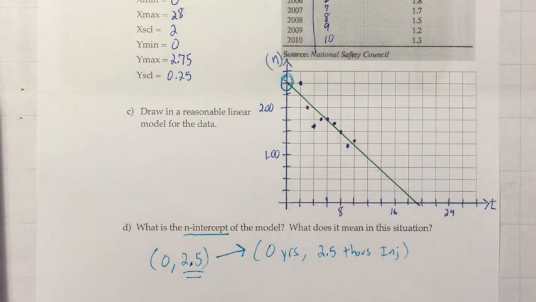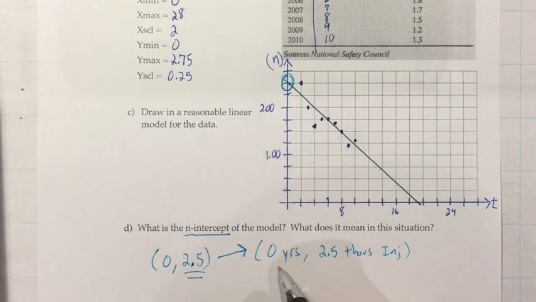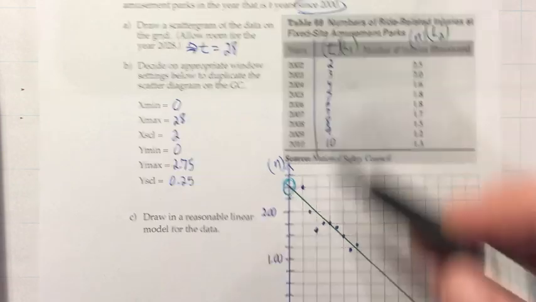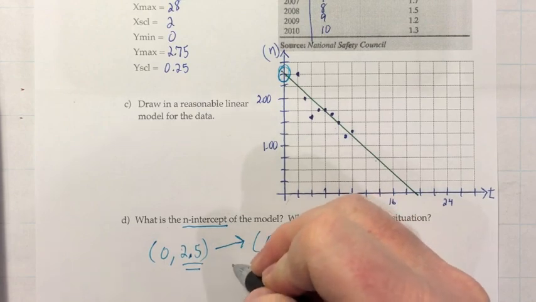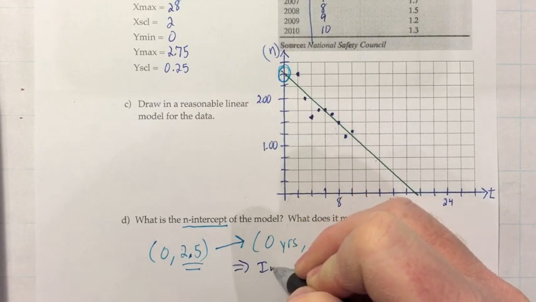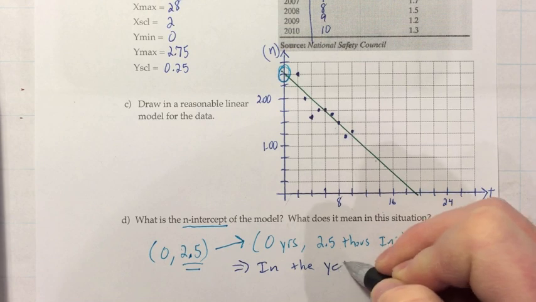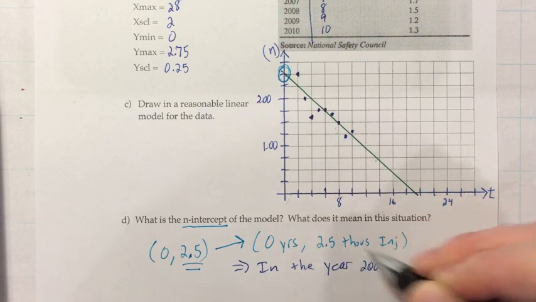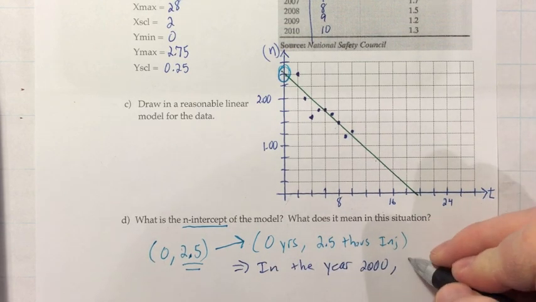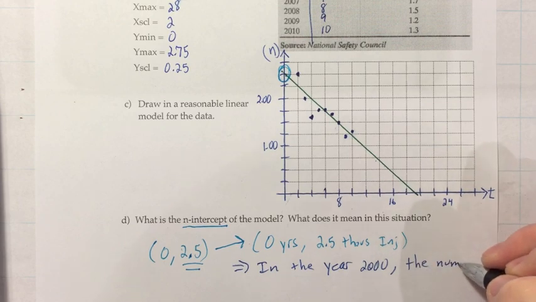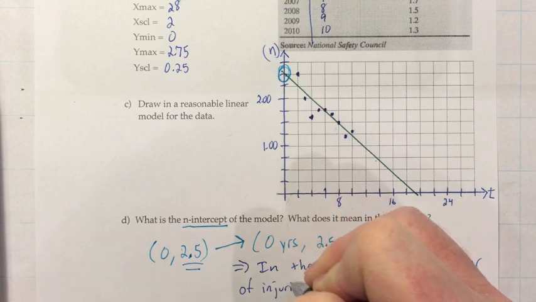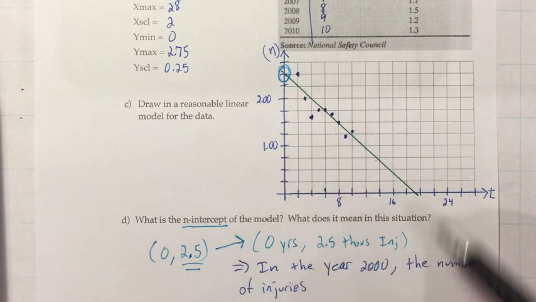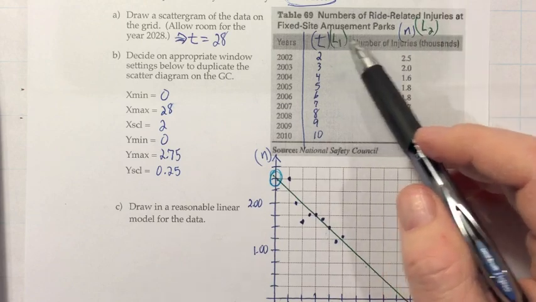And then we just want to put that into a sentence. So 0 years, we don't want to ever really say 0 years since 2000. If it's 0 years since 2000, we're talking about the year 2000. So I would say in the year 2000, and then I've interpreted this part, the number of injuries, and you could go a little bit longer with this, you could say the number of ride-related injuries at fixed site amusement parks.